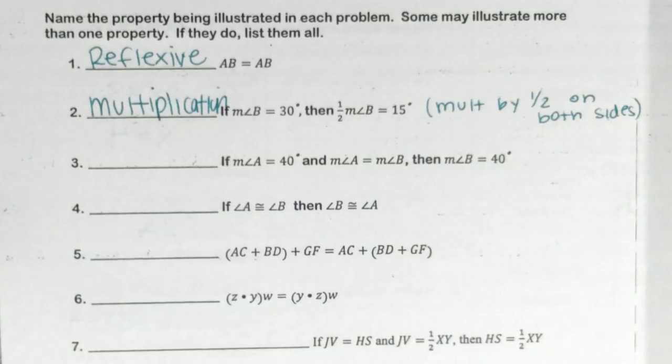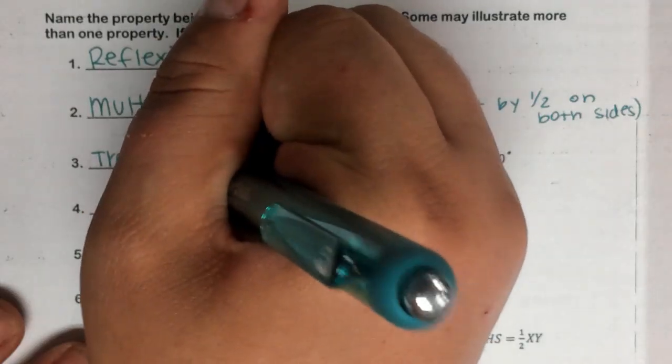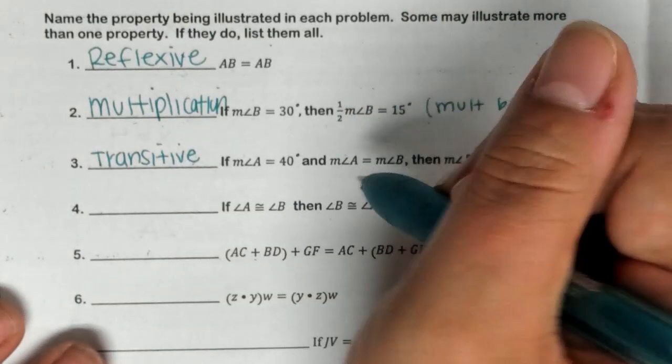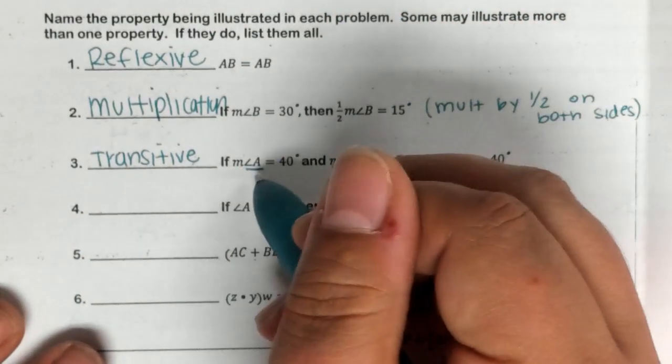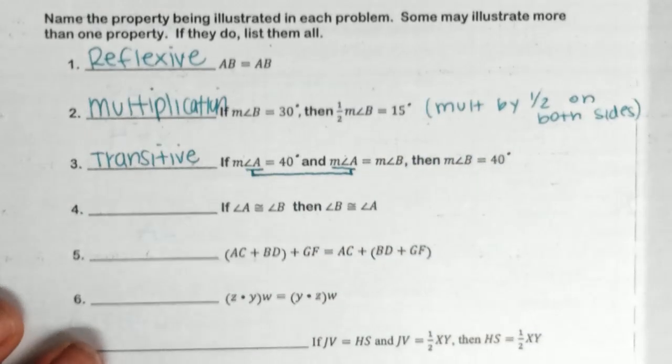Okay. If angle A is 40 and angle A equals angle B, then the measure of angle B is 40. Transitive. Remember I told you if you have 3 things, you're probably doing transitive. These both have angle A, so it transfers.